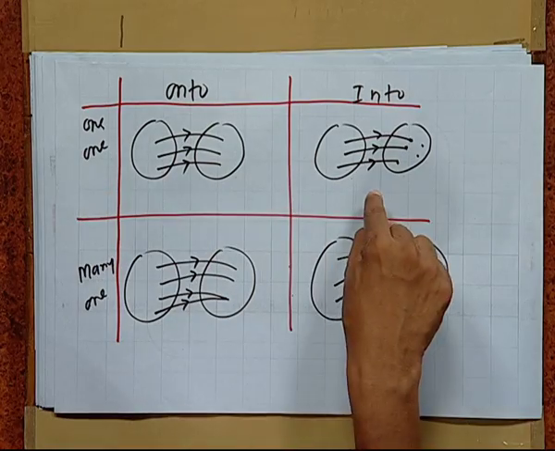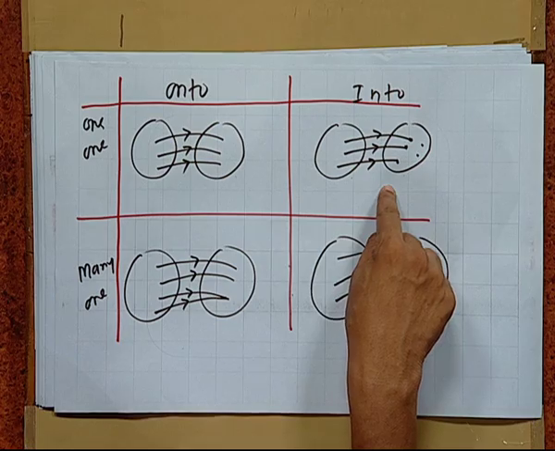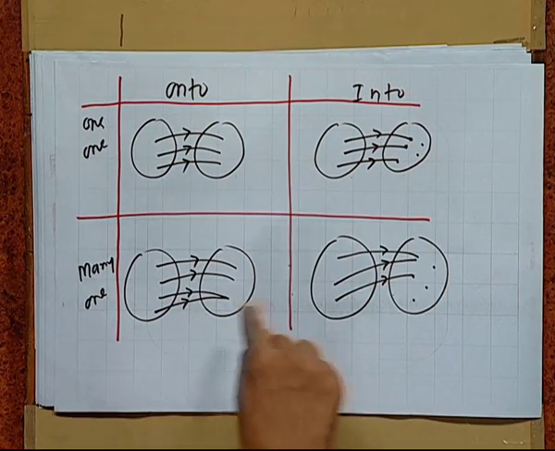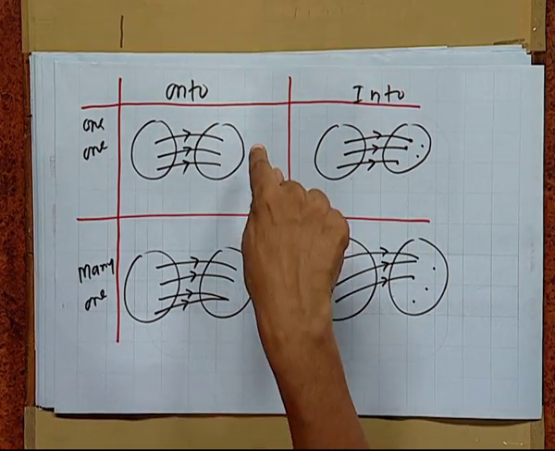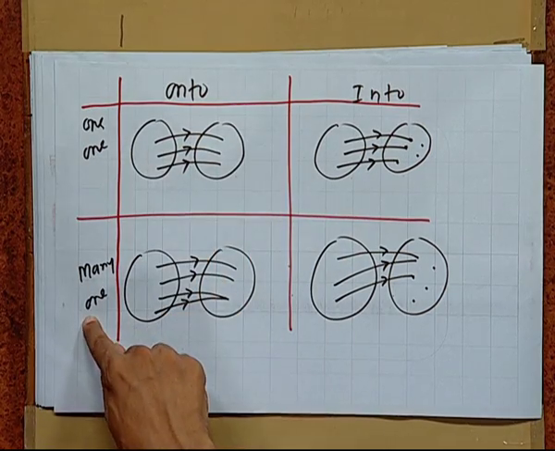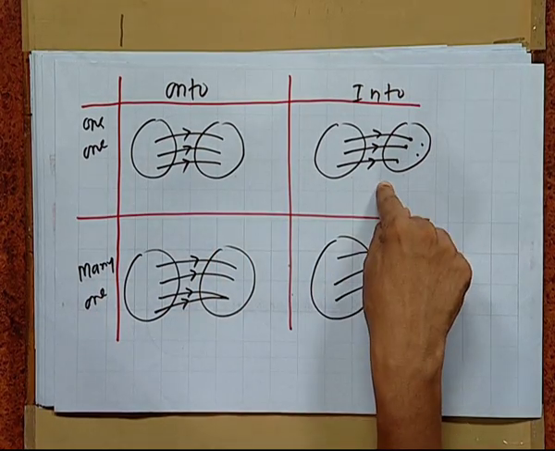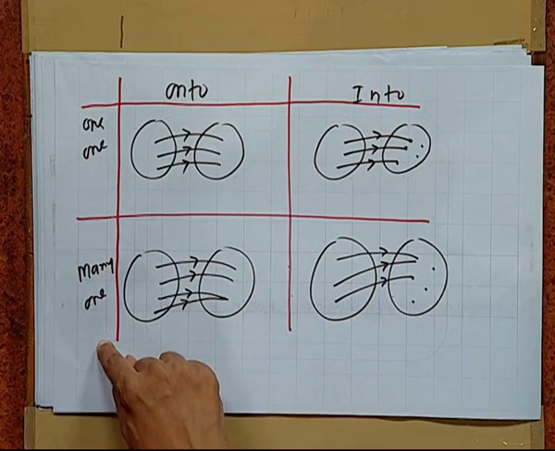Now, look, a function cannot be both onto and into at the same time. Similarly, a function cannot be 1-1 as well as many-1 at the same time. However, 1-1 can be both onto and into, many-1 can be both onto and into, onto can be both 1-1 and many-1, again into can be both 1-1 and many-1.